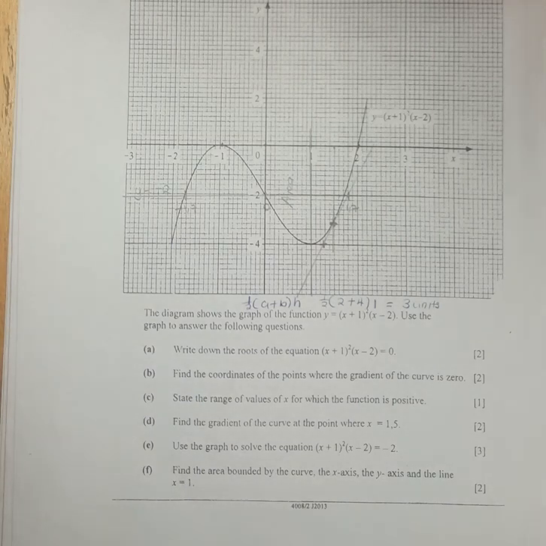So sometimes they can draw the graph for you. For example, here in June 2013, it was saying the diagram shows the graph of the function y is equal to (x plus 1) squared times (x minus 2). Use the graph to answer the following questions. Write down the roots of the equation.